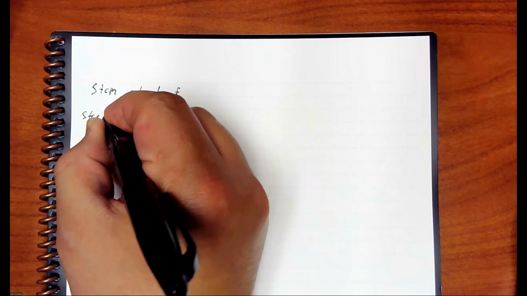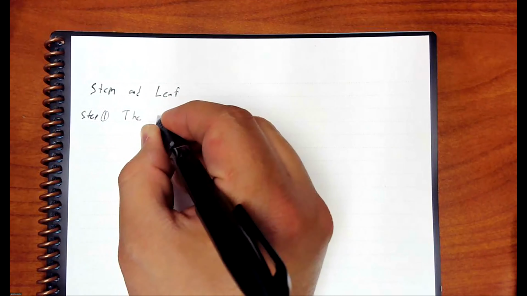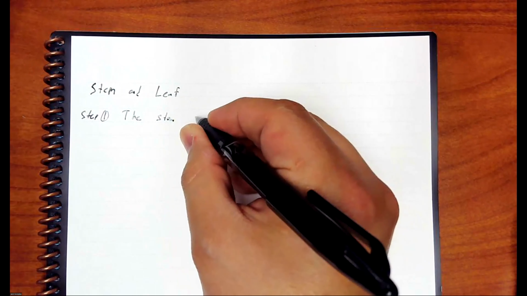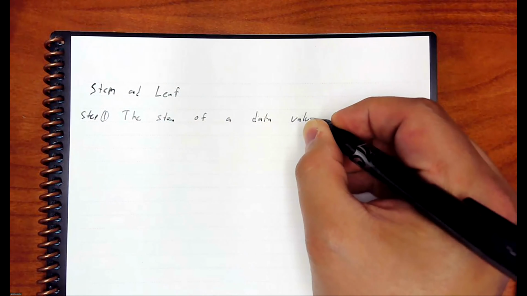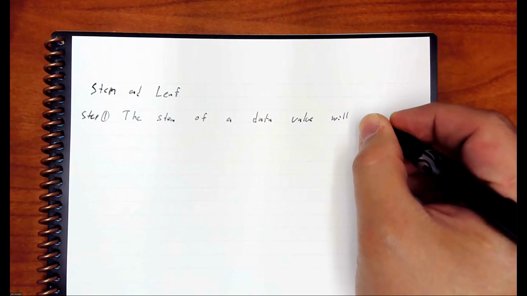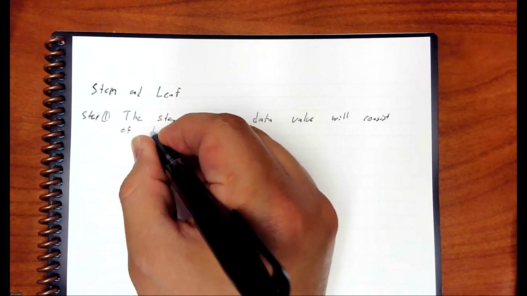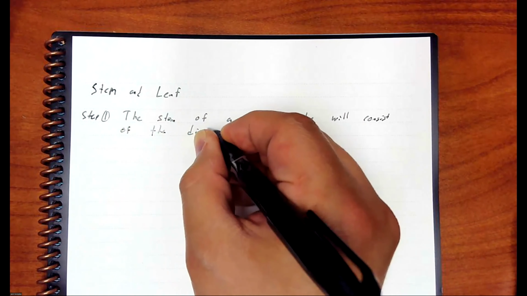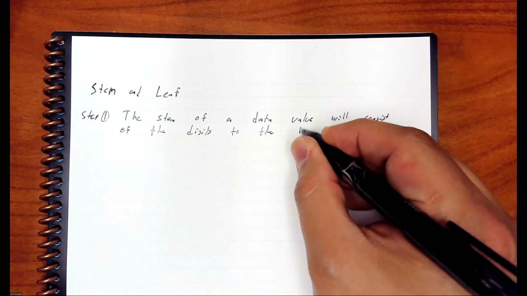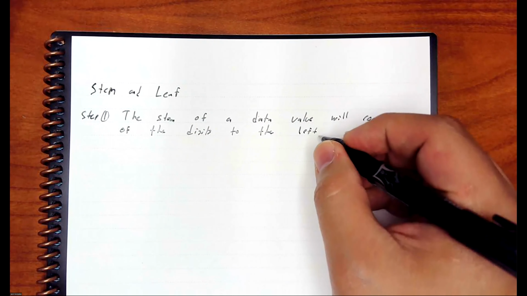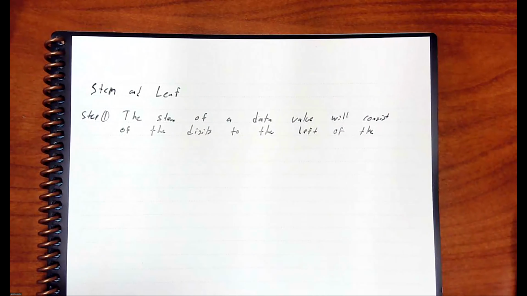So step 1, the stem of the data value will consist of the digits to the left of the rightmost digit.